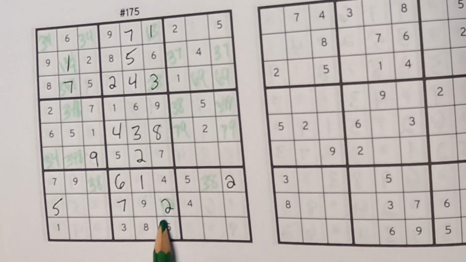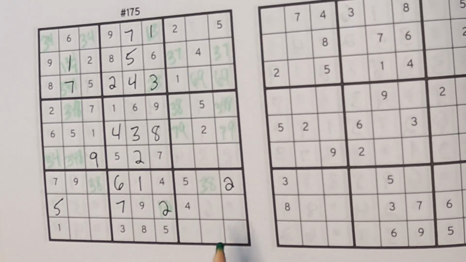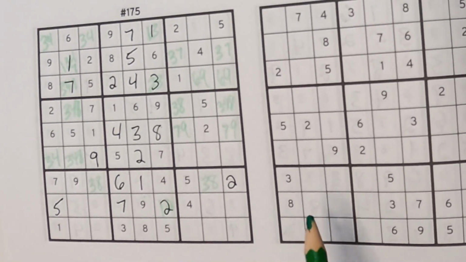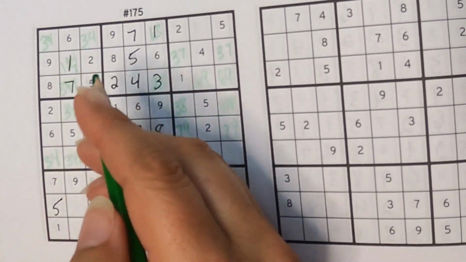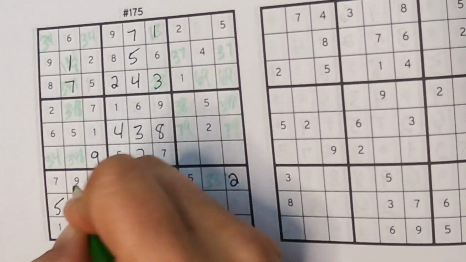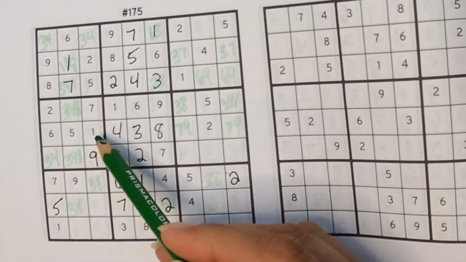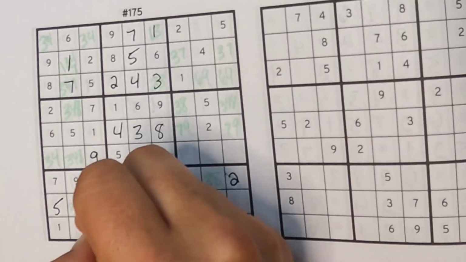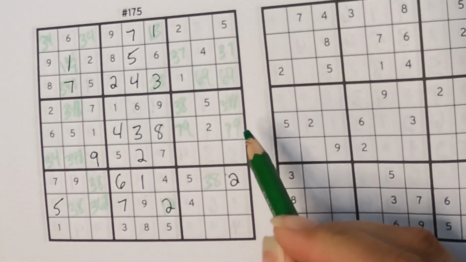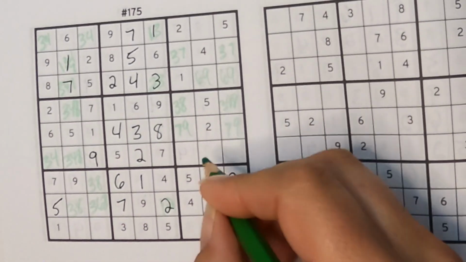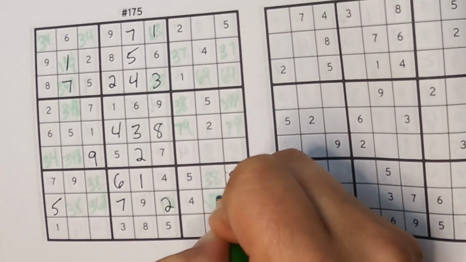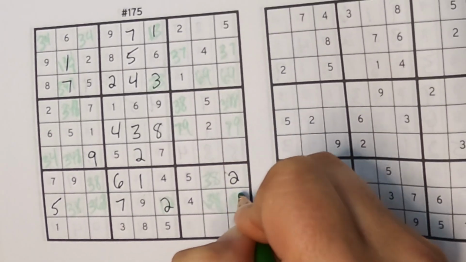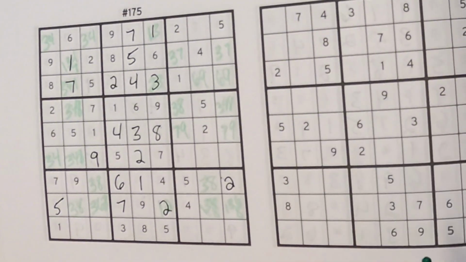If we look at this row, we're missing 1, 3, 6, and 8. We've got 1 and 6 here, so 3, 8. 1 here, so 3, 6, 8. And no help here. 1, 3, 6, 8.